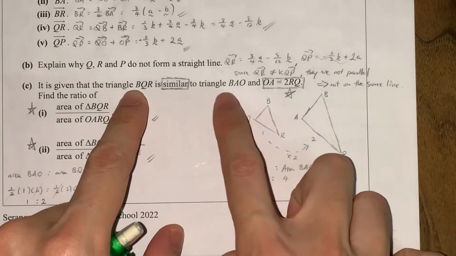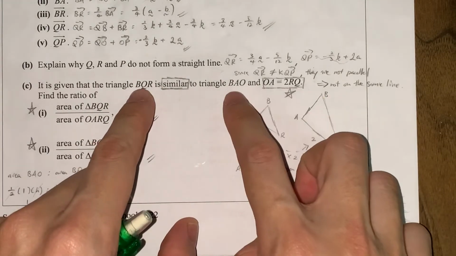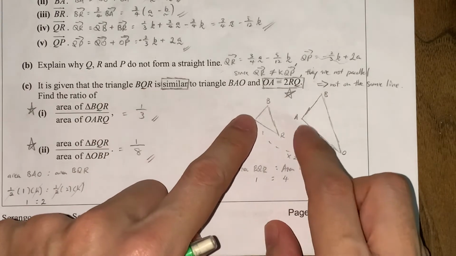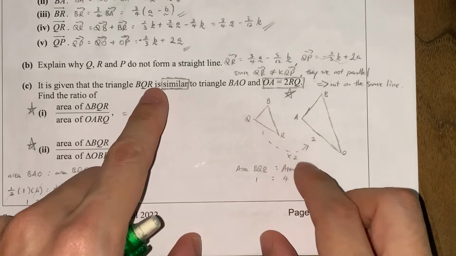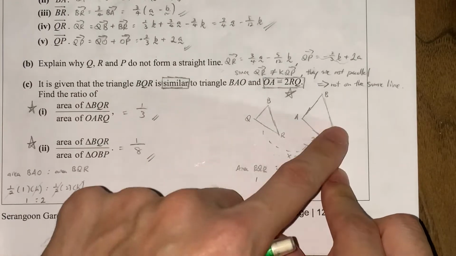So B and B will match. Q and A will match. R here and O will match. So based on this, I'm going to match all these things.